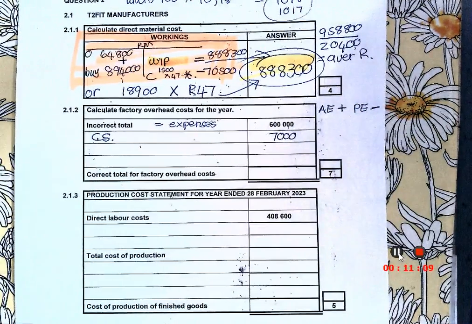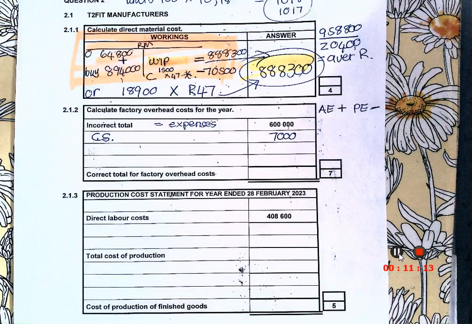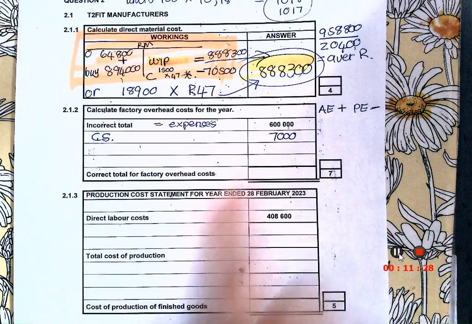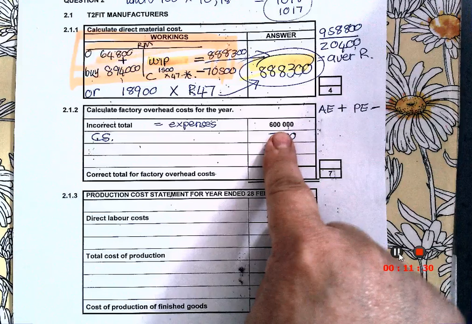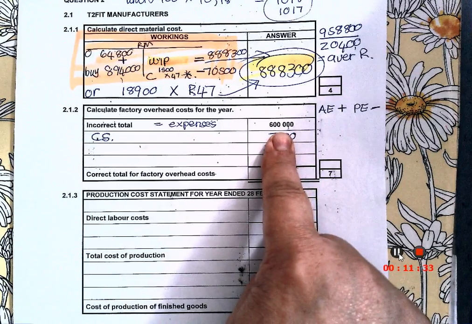Now, is it too much with 7,000 or is it too little with 7,000? Let me finish the sentence. What is consumable stores on hand? It's the consumables that was not used. What consumables is supposed to be in that 600?